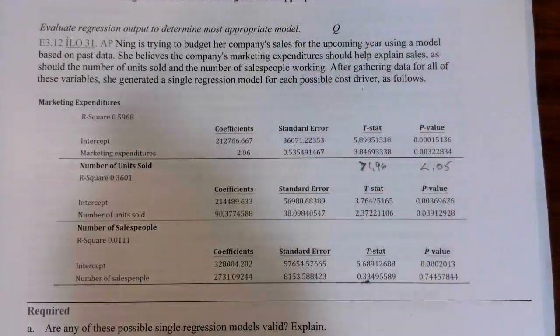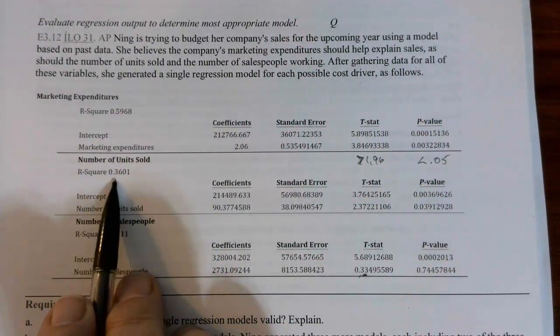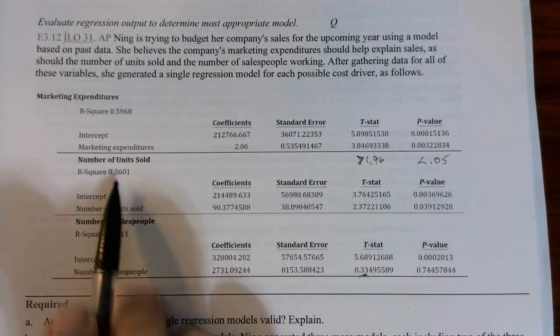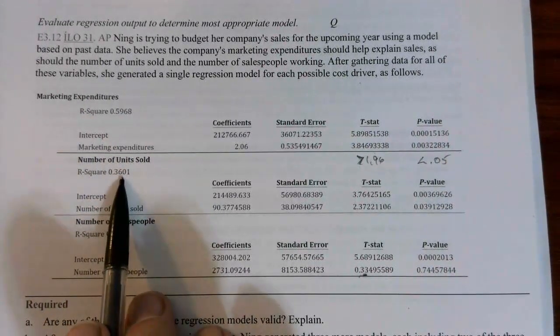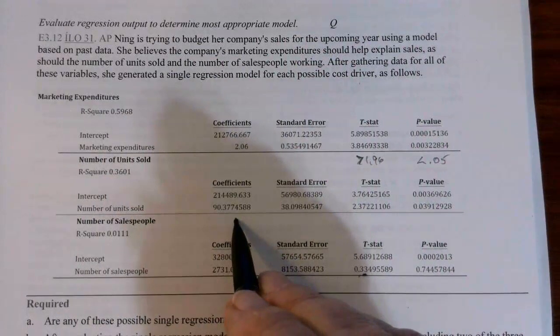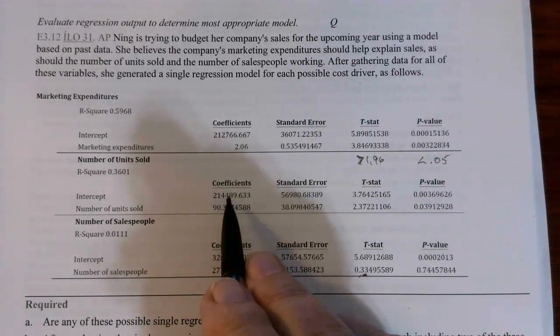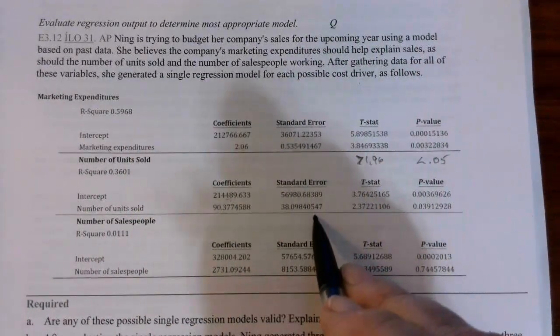Then she looked at the number of units sold. That only explained 36% of the variance of the relationship between x and y. Here our coefficient is much higher. The intercept is almost the same, just about 2,000 less than marketing expenditures.